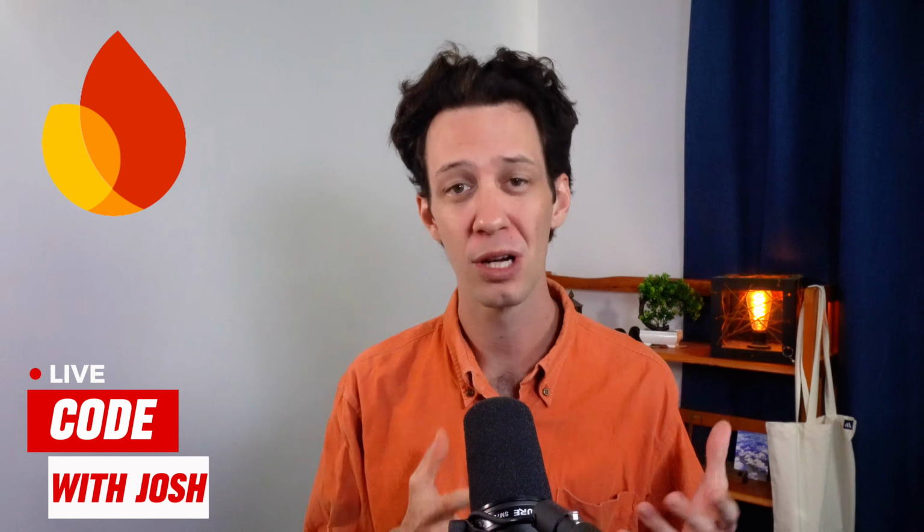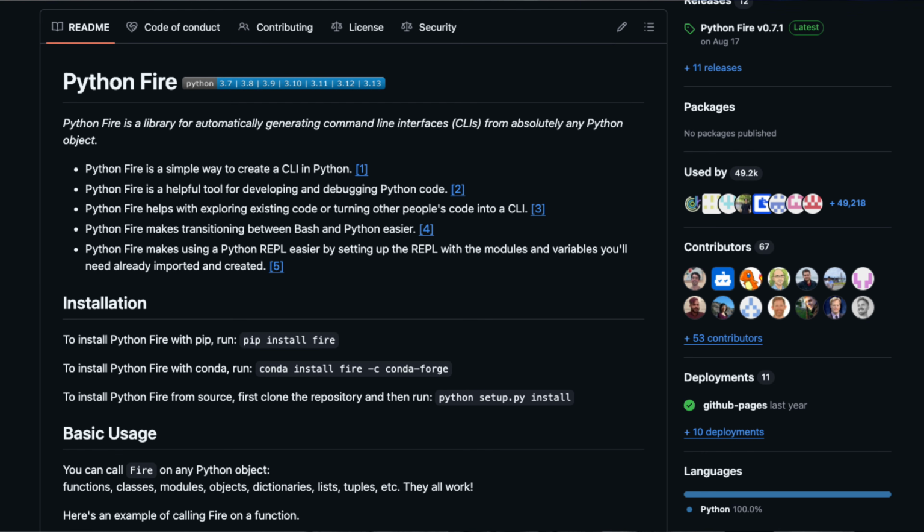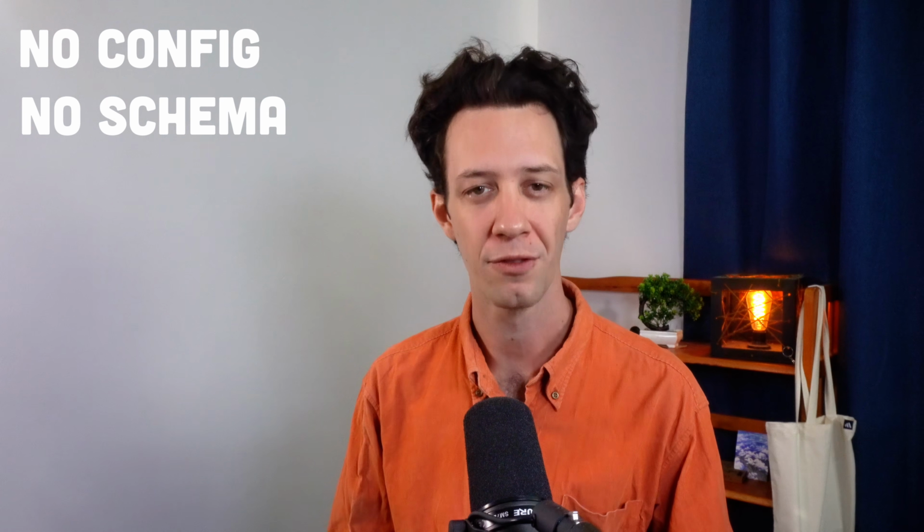Now, Fire is a library from Google that turns normal Python functions, classes, and objects into command line tools automatically. No config, no schema, no new way of thinking. You just write Python. Fire exposes it all to the terminal. That's the whole idea. Most CLI libraries make you design the interface first, so you stop solving the real problem and you start designing flags. Fire flips that, because you write the code first, then Fire handles the CLI. That's why it's perfect for scripts, internal tools, and fast utilities.